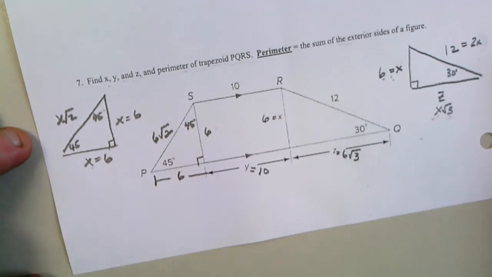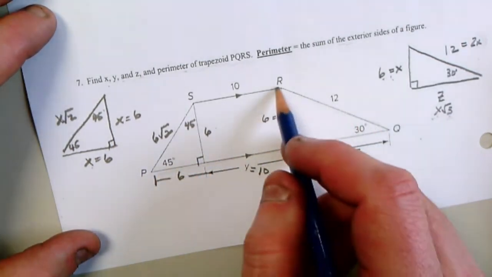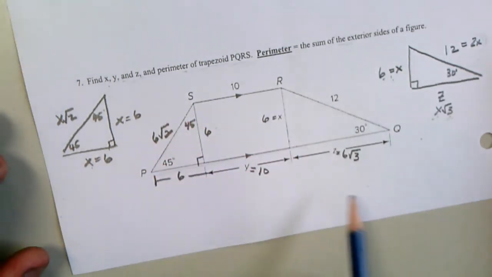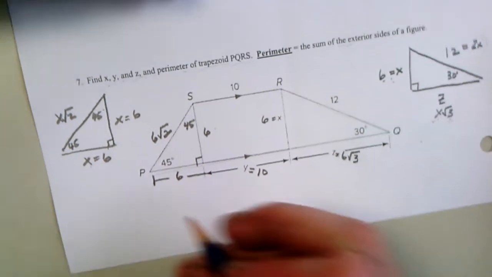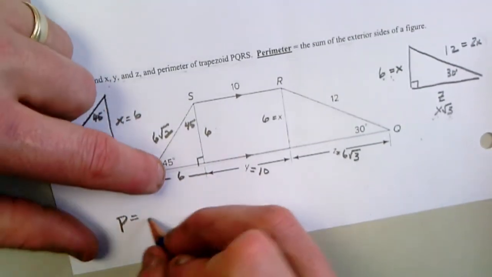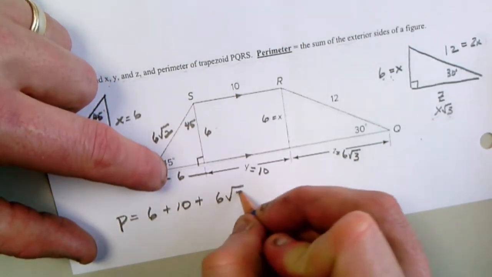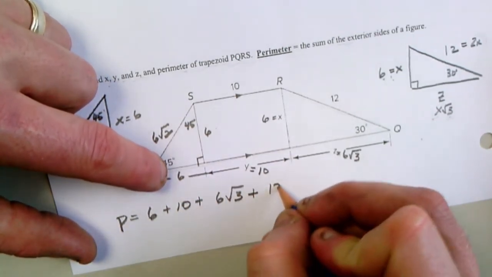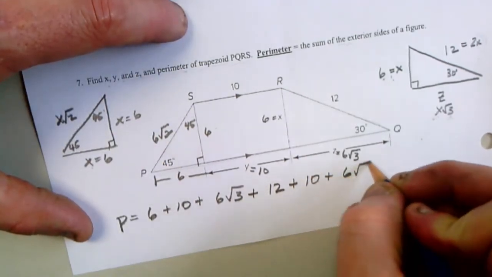All right. So what's the perimeter? Well, the perimeter is this distance around the whole outside. And this is where I wanted to make sure we got this down, because I think you guys could do all the other parts pretty quickly. It's just this last part. So the perimeter, I'm going to start right here at 6 plus 10 plus 6 radical 3 plus 12 plus 10 plus 6 radical 2.